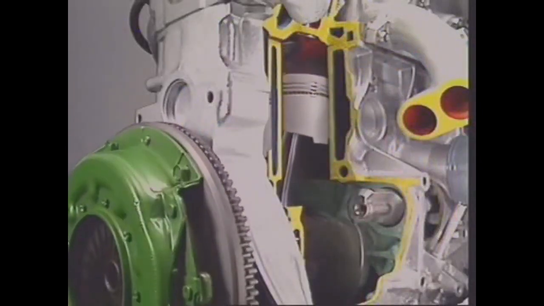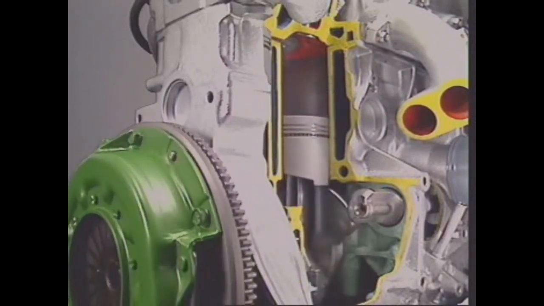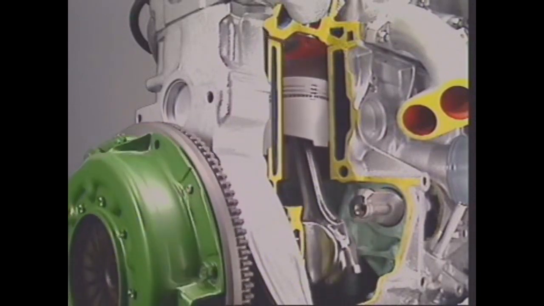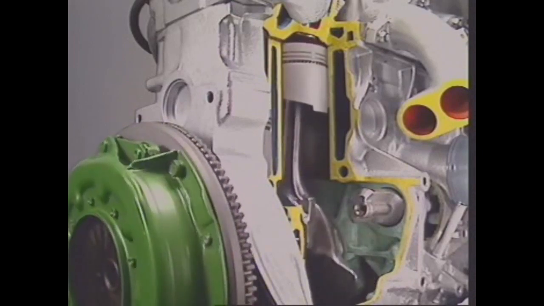In one cycle of a four-stroke engine, from intake through compression, ignition, power and exhaust, how many times does the crankshaft turn?